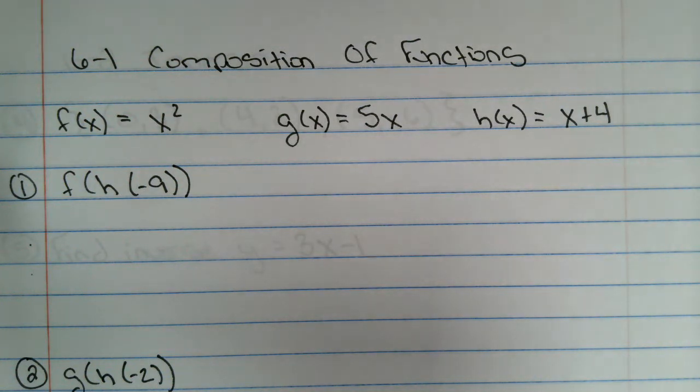Hey, Algebra 2. Wanted to review what we did before break because this is going to show up on your next test. So the first thing that we did was composition of functions.